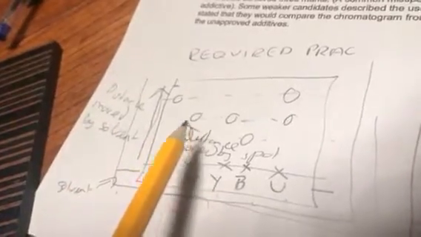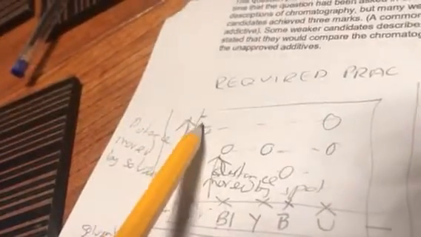And for those dots, you could calculate the RF, and the RF value was just the distance travelled by the spot divided by the distance moved by the solvent. So you would have had to make sure that you drew your solvent line, so how far the solvent went up the paper. And you measured the distance travelled by the solvent and the distance travelled by the spot, and that gave you your RF value.